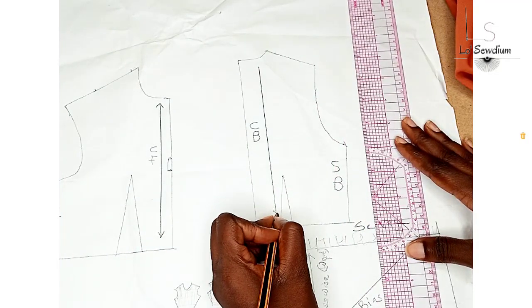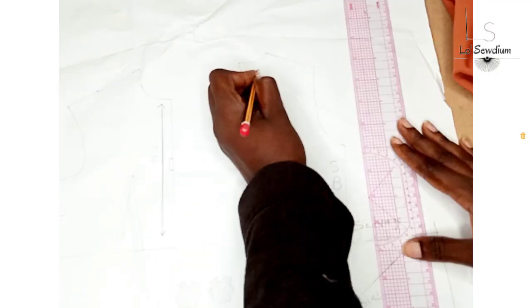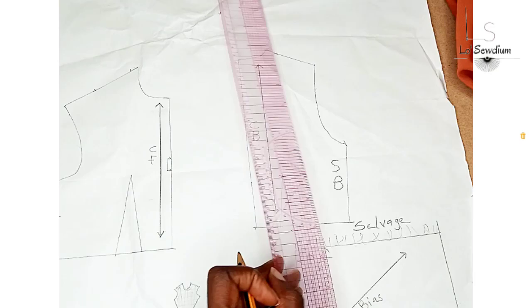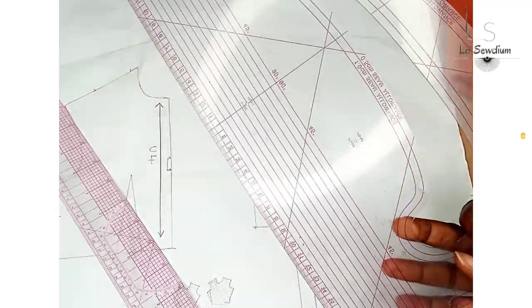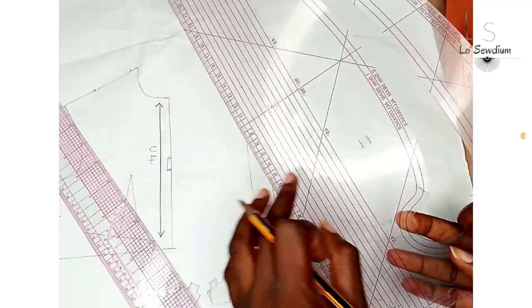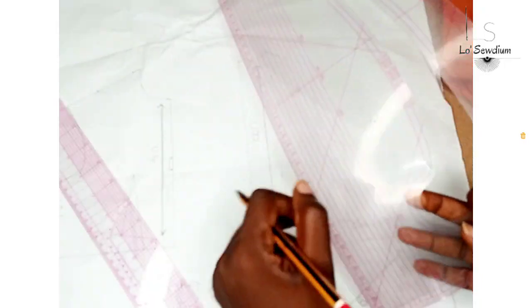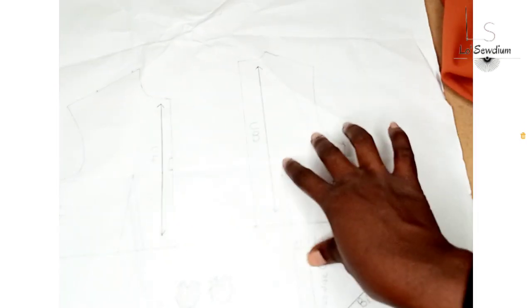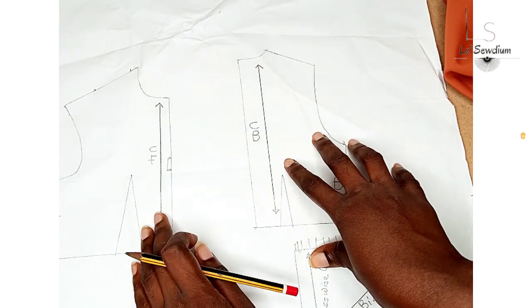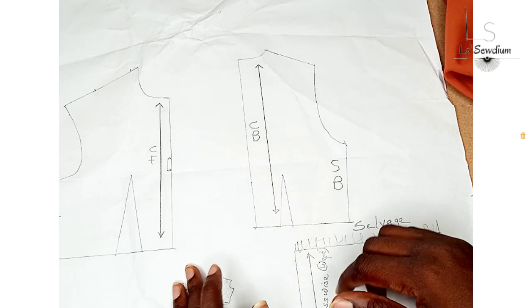This is how you get a straight line. This is how you also square a line. You can always use this as well, because they have square lines. Square lines are just those lines that come straight, horizontal and vertical. So now I have this, and I have my patterns ready.